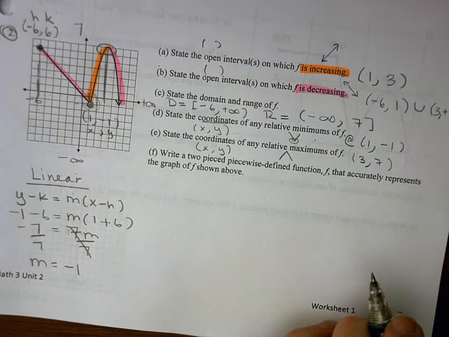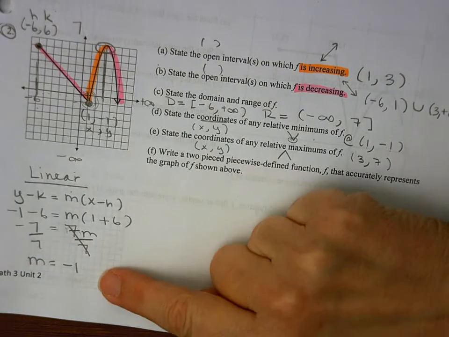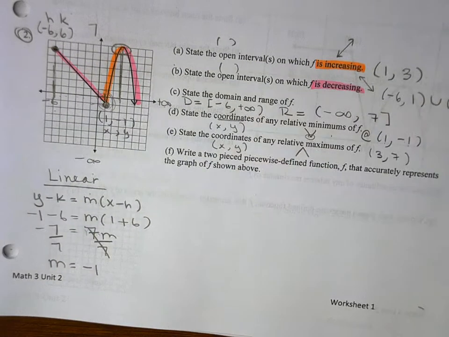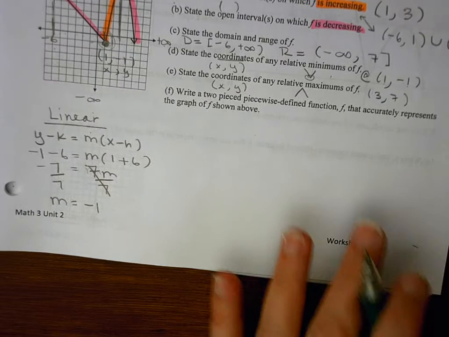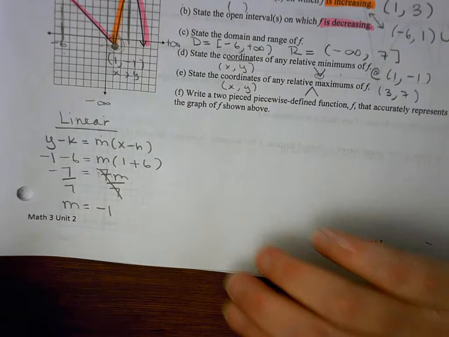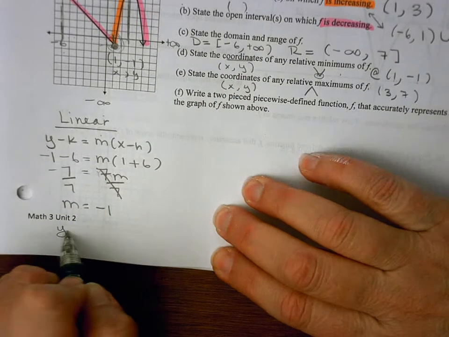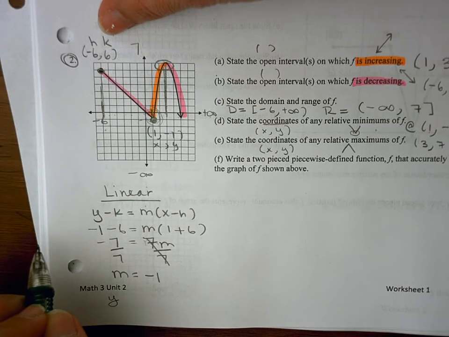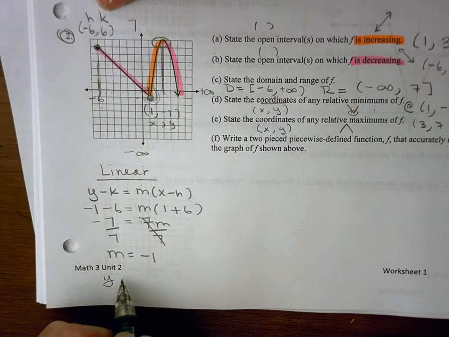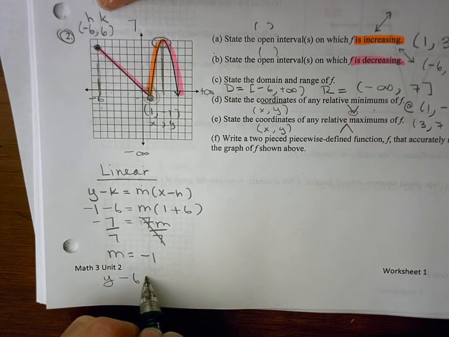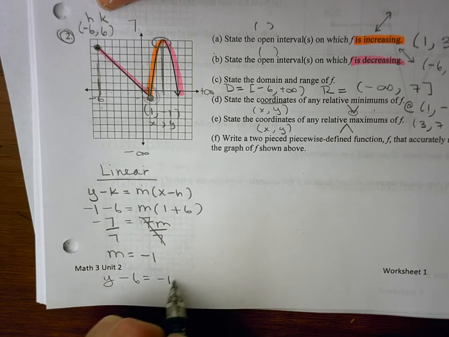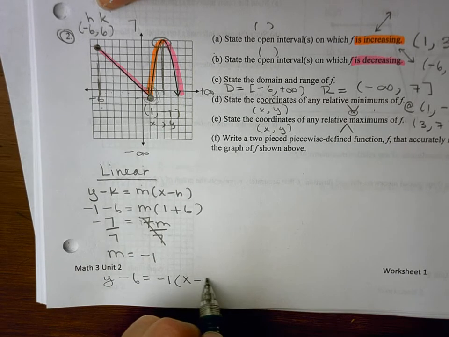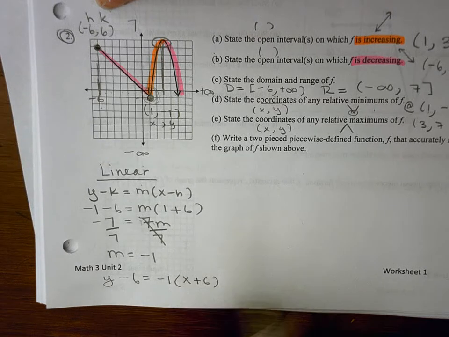Okay. So now that I have my slope, I'm going to write it in the y minus k form. So that would be y, and then my k value, so I'm looking up at the top here. My k is 6, so y minus 6 equals m, and then x minus h, but a double negative is a positive.